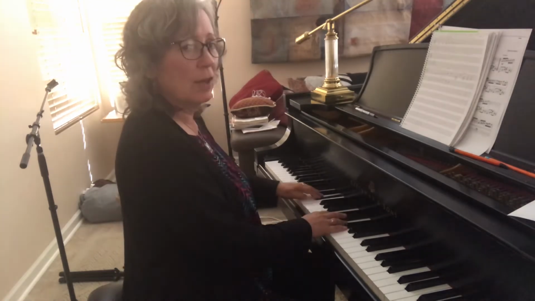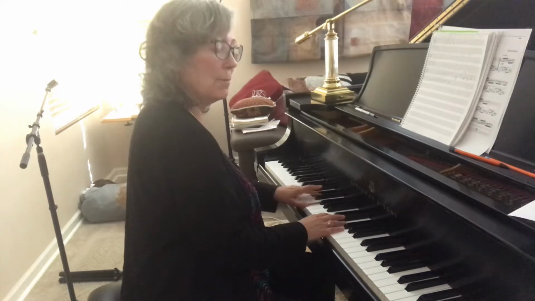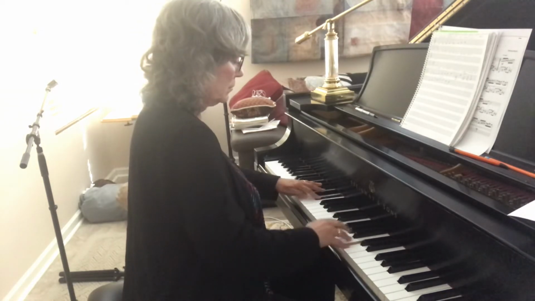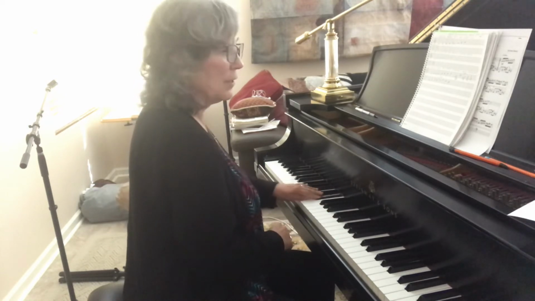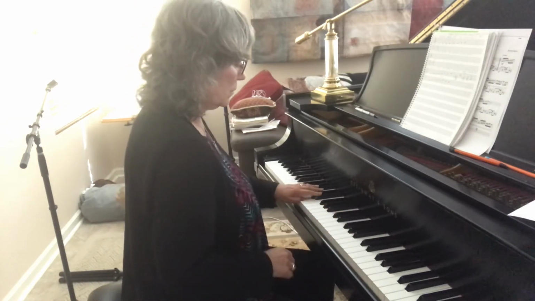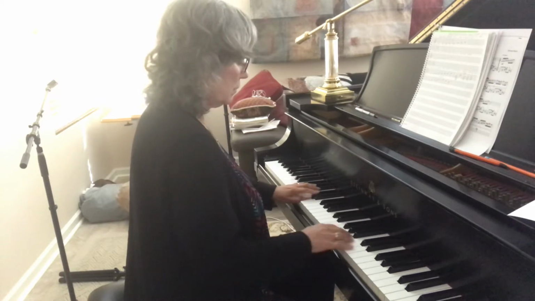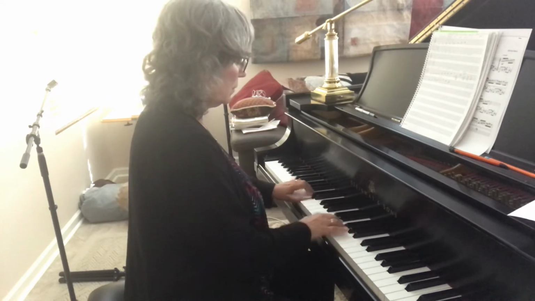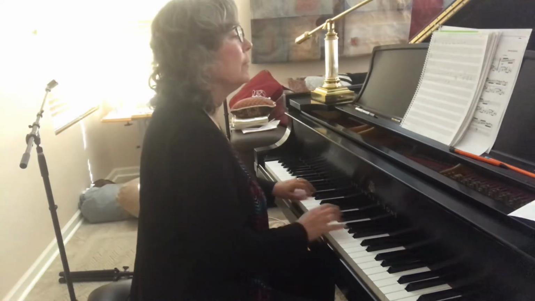Now I'm going to run that scale over it. I'm just going to start on C. Here I go. Now I've got the notes. Now I'm just going to play around with it. Now I'm going to fit a chord in.